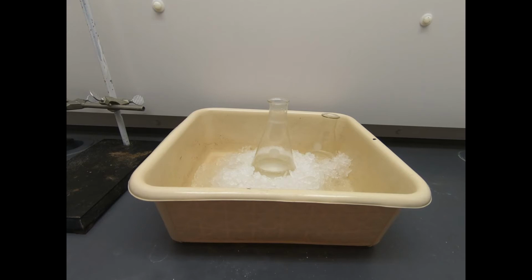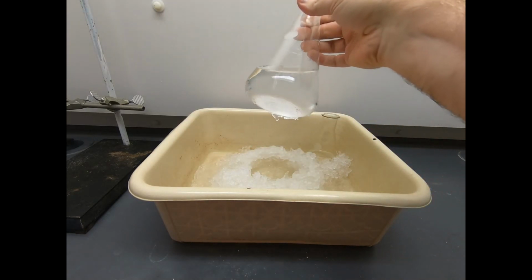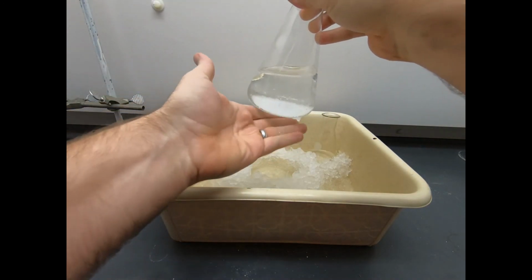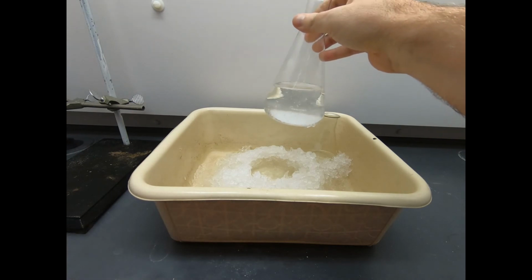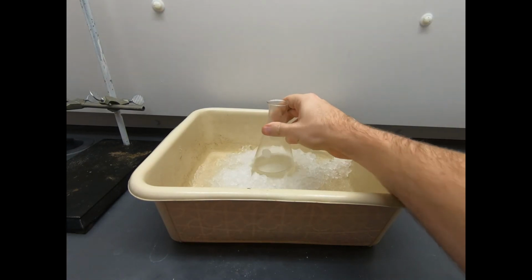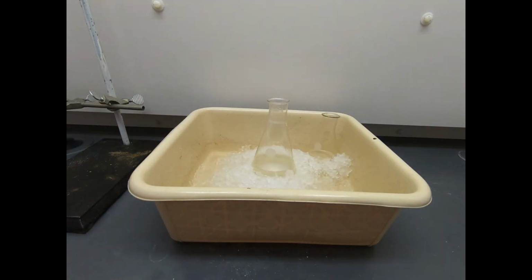Okay, we've been cooling now for a good half hour. And you can see there is solid, and that's not ice on the bottom, that is solid on the bottom. And that looks promising. I don't know if it's 100% of the way done, but we'll give it a few more minutes on its own while we do some other work, but that's good to see.